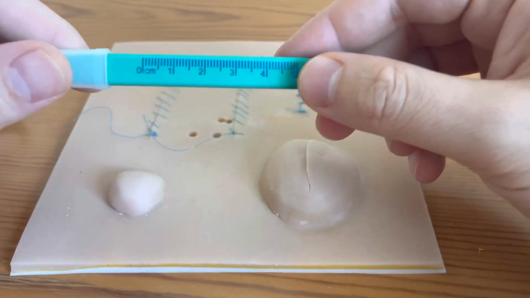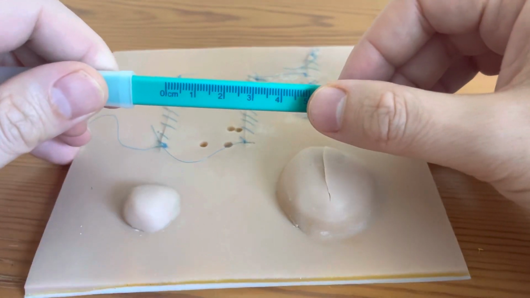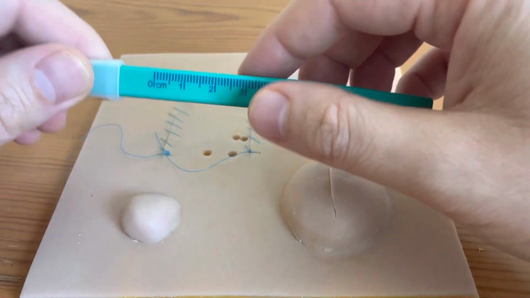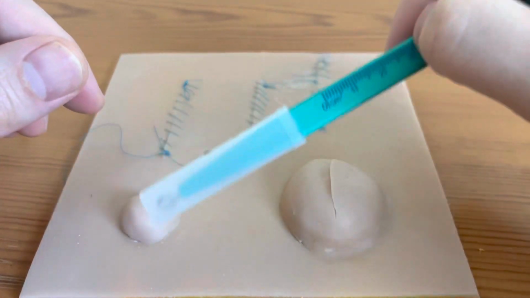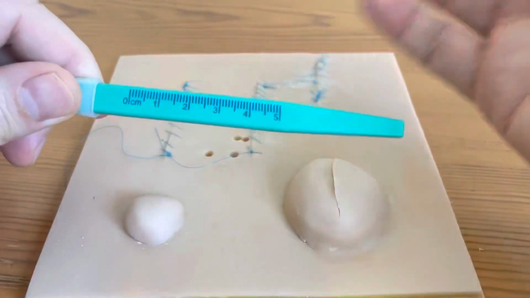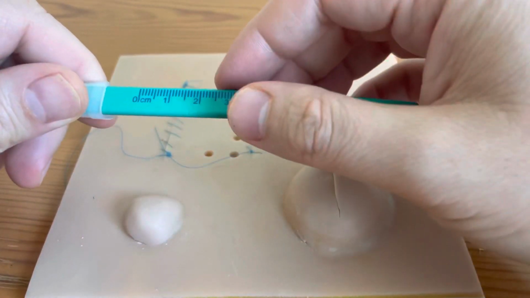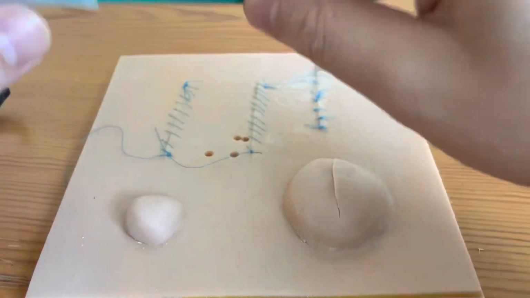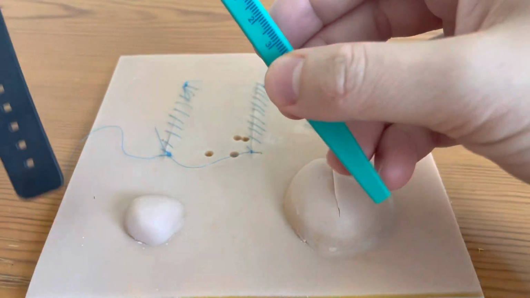Alright guys, I'm going to show you just how to measure a wound, a basic description on how to do it. You're always going to measure length, width, and if there's a depth, you would measure depth. So you get your ruler, any kind of ruler, that's going to be in centimeters, not inches. You're going to take your ruler and start with length.